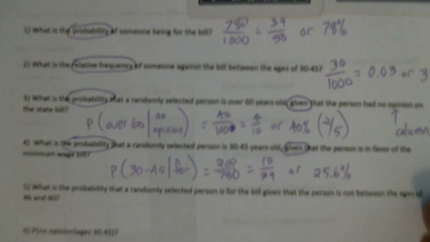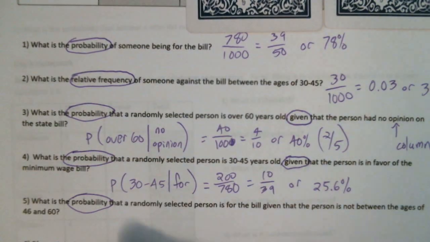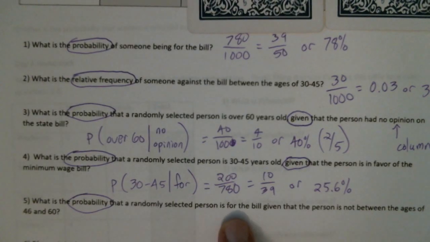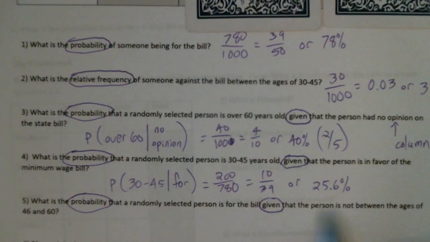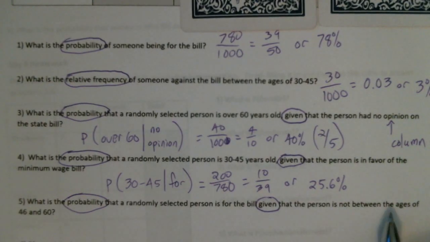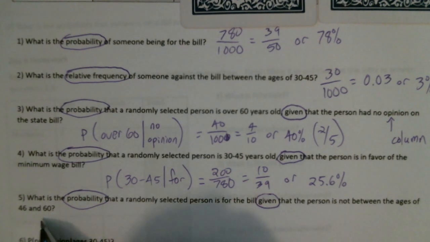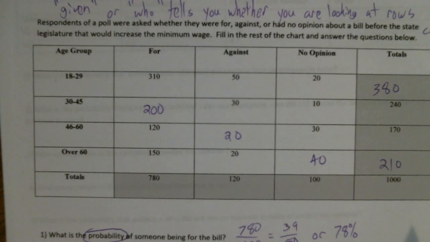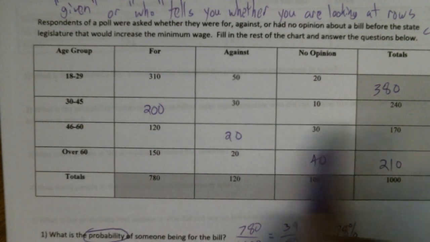Number 5, what is the probability, again, probability, not a hard number, that a randomly selected person is for the bill given that the person is not between the ages of 46 and 60? Whatever comes after given tells you row or column. So we're talking about not in the age bracket. If we're talking about ages, is that a row or a column? 46 to 60, that is a row.